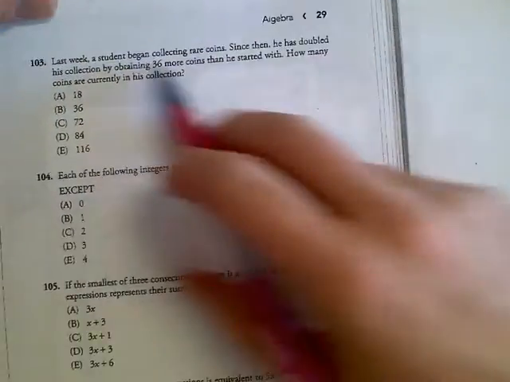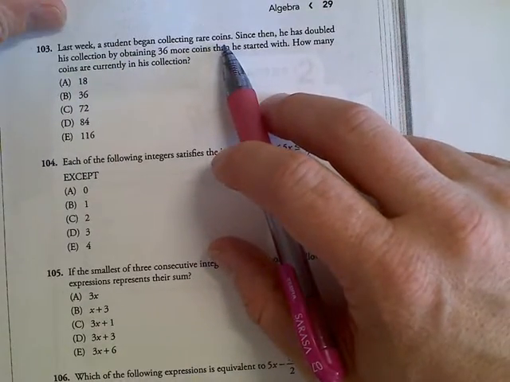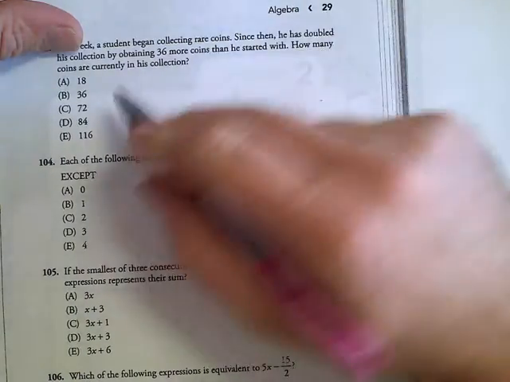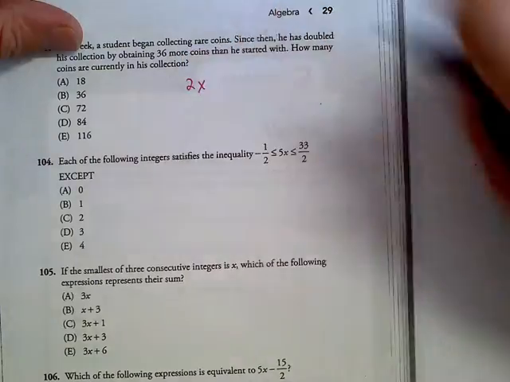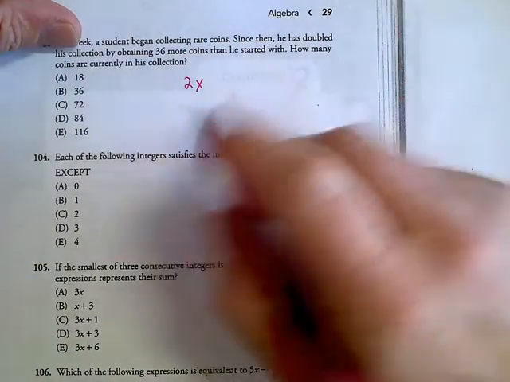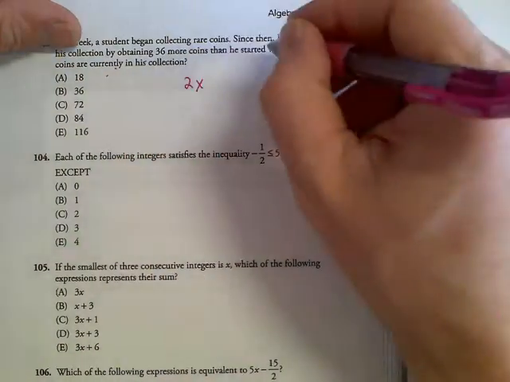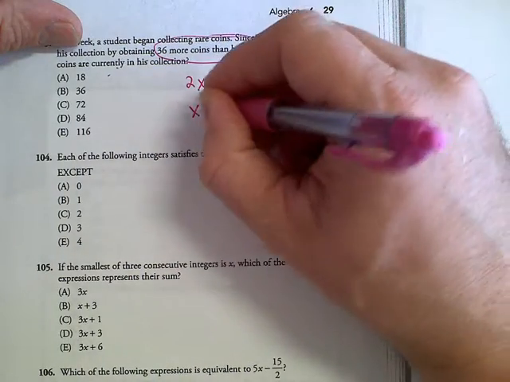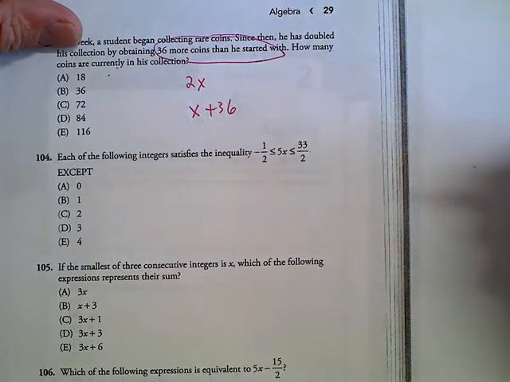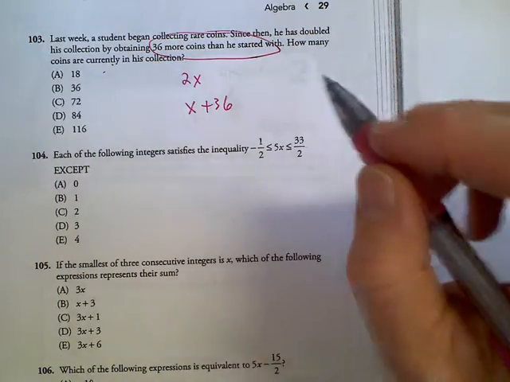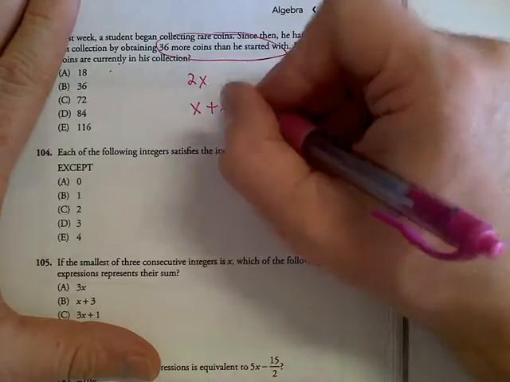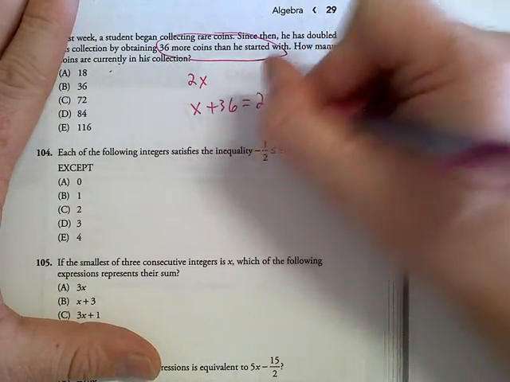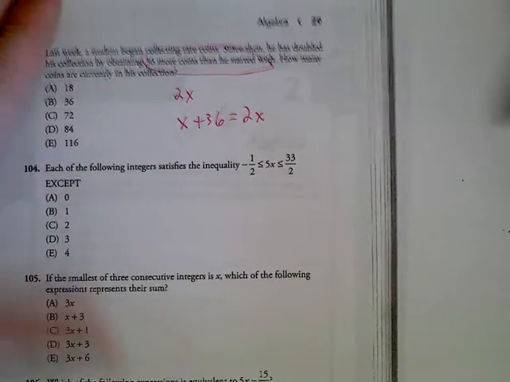Last week, a student began collecting rare coins. Since then, he has doubled his collection. So I know that he's doubled his collection, so 2x. He's doubled it by obtaining 36 more coins than he started. So if he started with x and he collected 36 more, then now he has 2 times as much as he did.